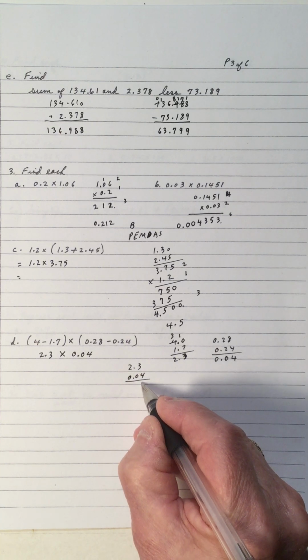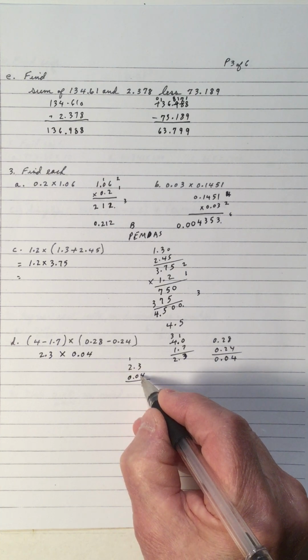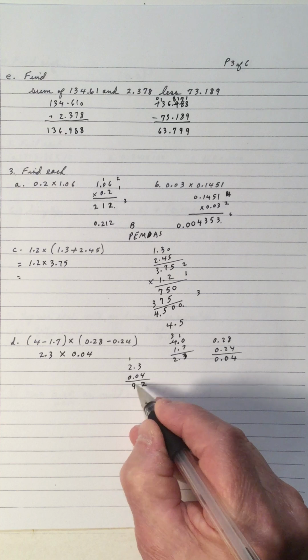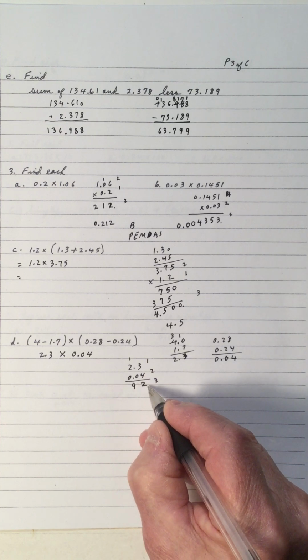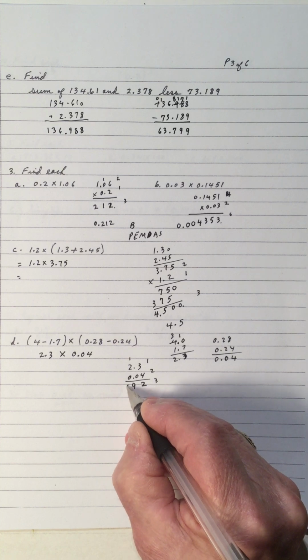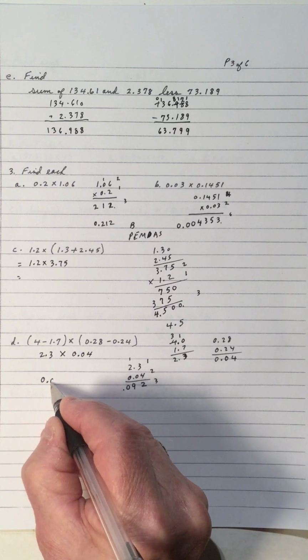So 3 times 4 is 12. Got to carry your 1. 2 4s are 8, plus 1 is 9. And there's 1 decimal place here, 2 here, that's 3 altogether. Start here: 1, 2, 3. So the answer is 0.092.